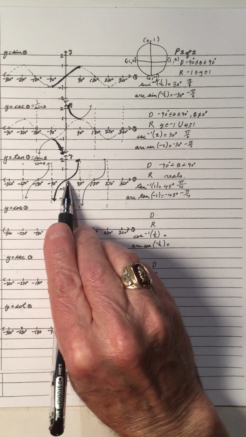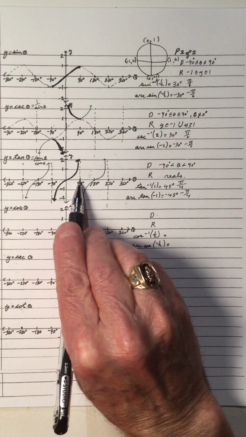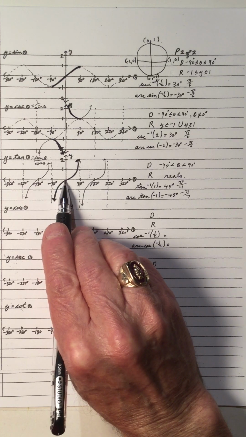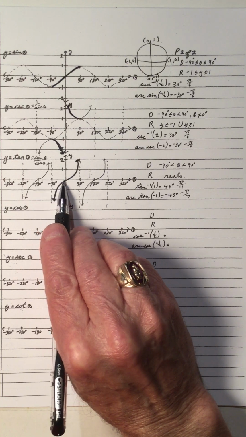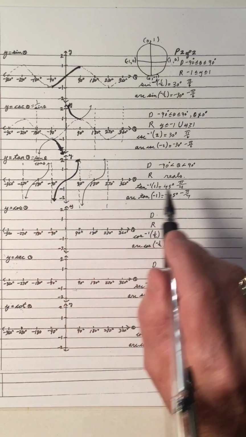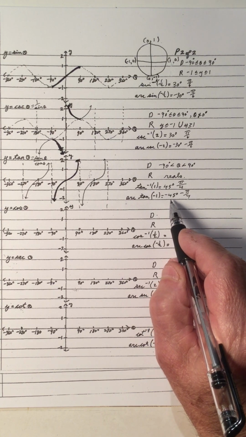Notice that this is in the first quadrant, 0 to 90, and this is in the fourth quadrant, but it has to be a negative angle. To be in the fourth quadrant, you can't say it's going to be 315 because it's got to be between 0 and negative 90. So that's why it's negative 45.